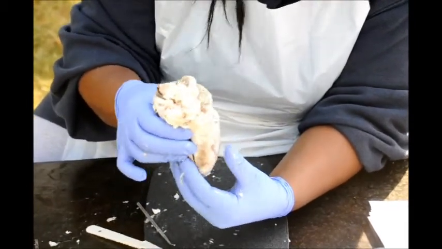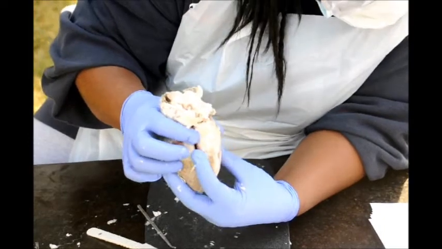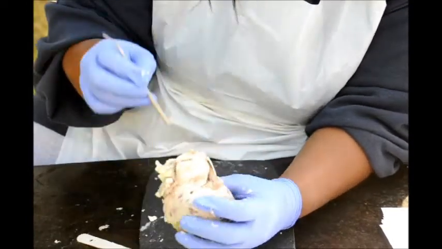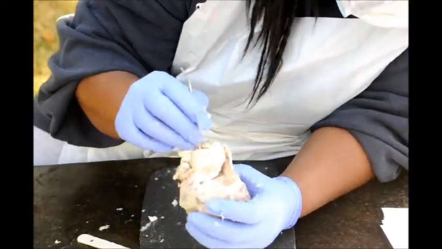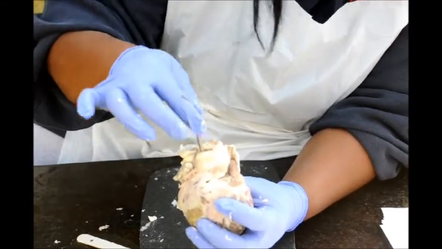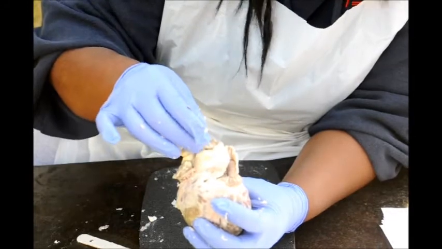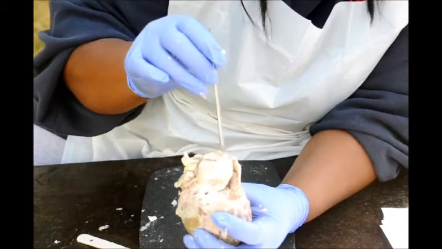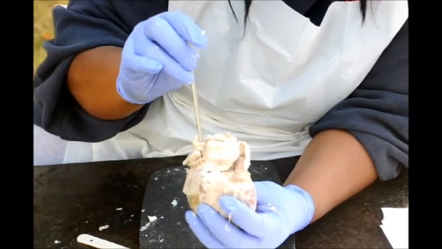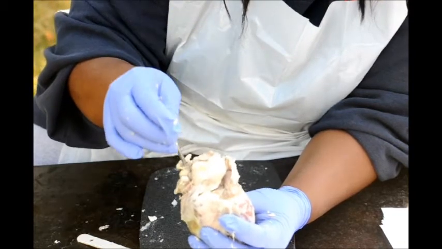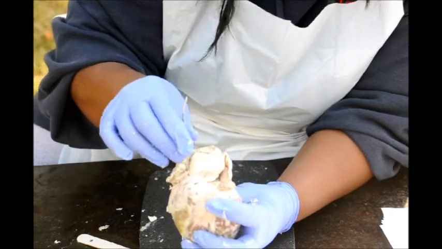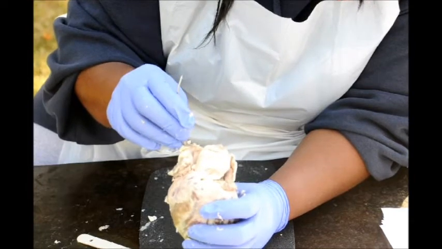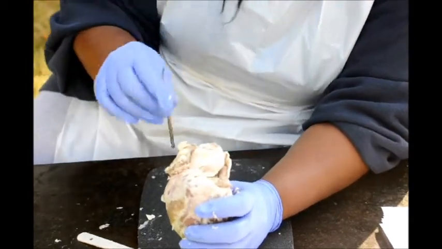So if we're looking at the posterior view of the heart, which is here, the superior vena cava is this here, as you can see. The inferior vena cava is this one here. Coronary sinus. The blood in these vessels is going to the right atrium. And these are veins, and they carry deoxygenated blood.